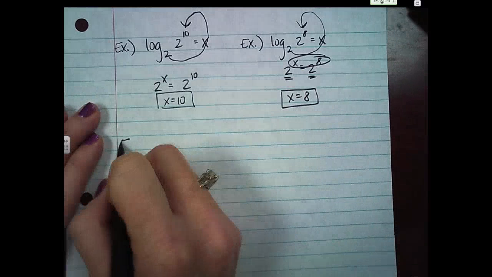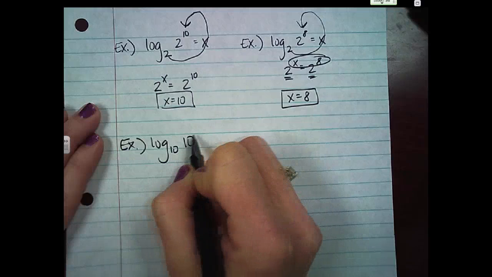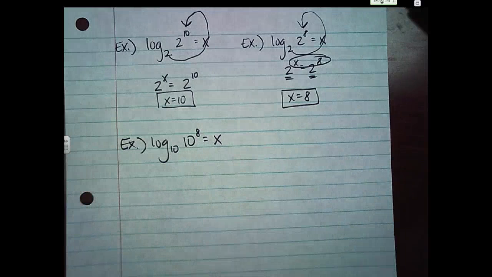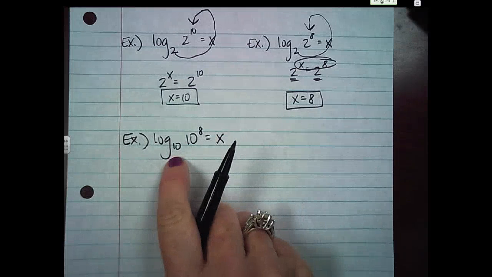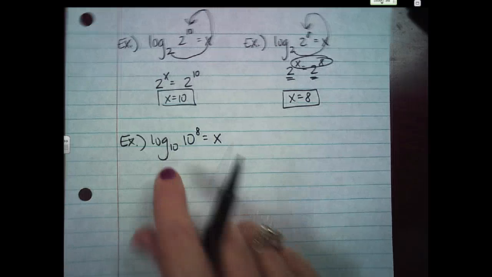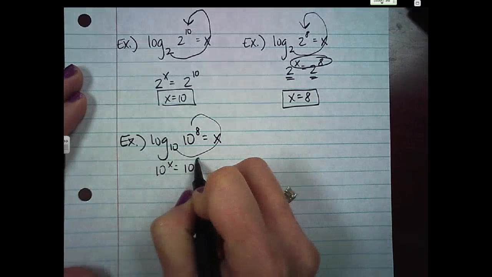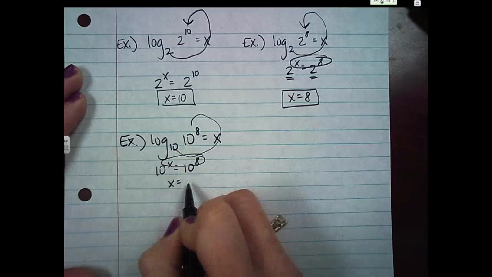Here's another one, try it. Log base 10 of 10 to the 8th power. What exponent gets me from 10 to match 10 to the 8th power? 8. If you don't see it, again, x is 8 because the bases are the same.